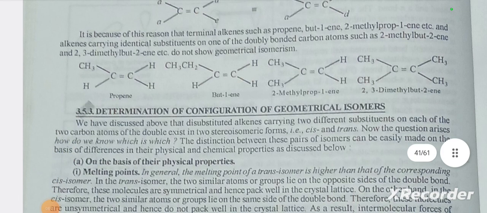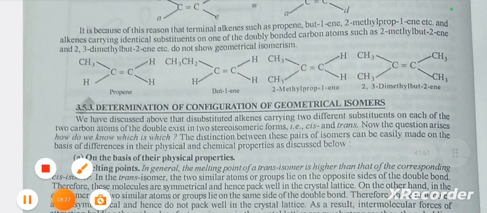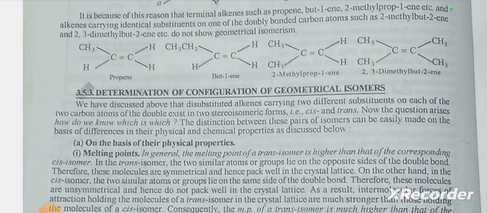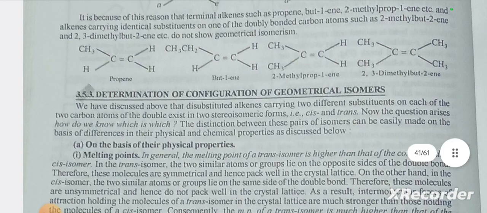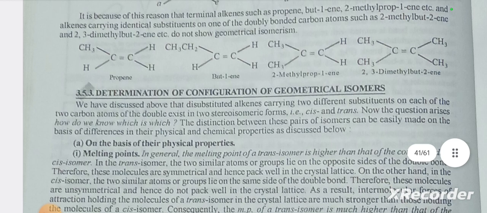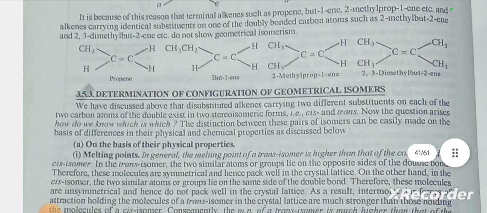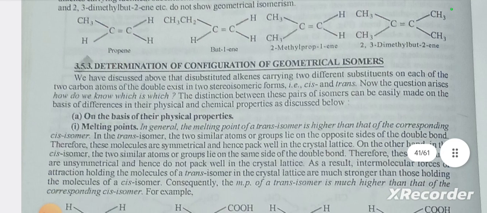It is because of this that terminal alkenes such as propene, but-1-ene, 2-methylpropene, etc., and alkenes carrying identical substituents on one of the doubly bonded carbon atoms, such as 2-methylbut-2-ene and 2,3-dimethylbut-2-ene, etc., don't show geometrical isomerism.